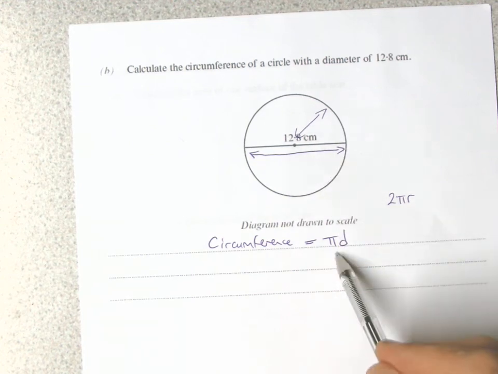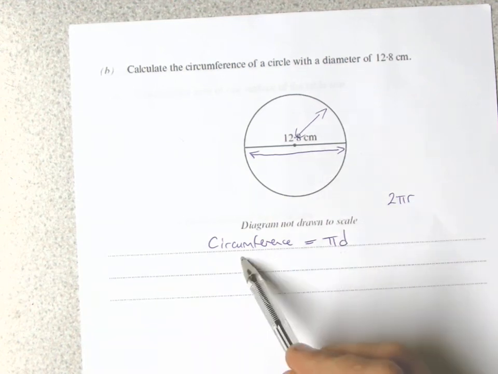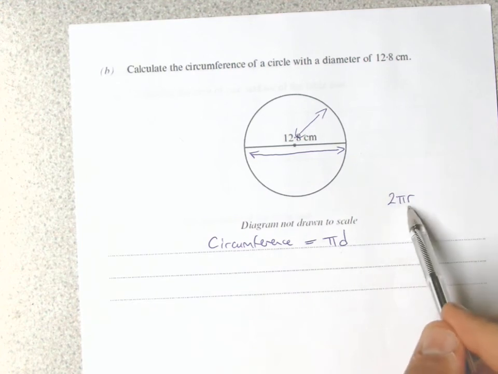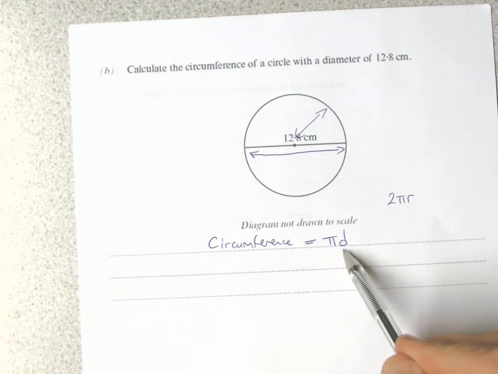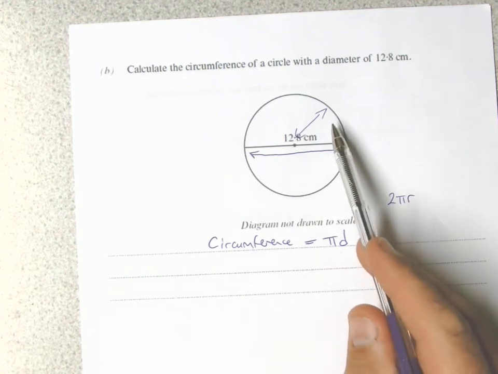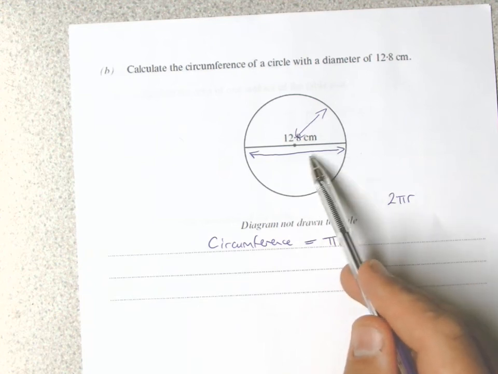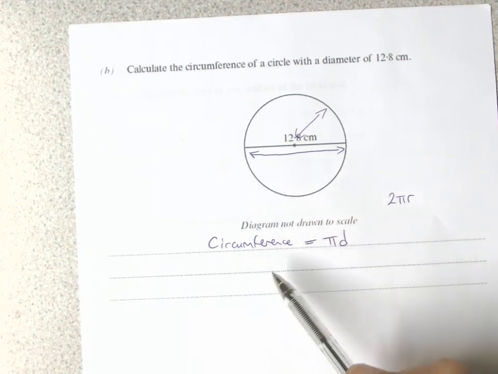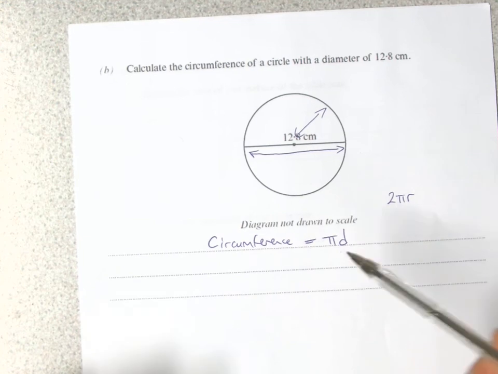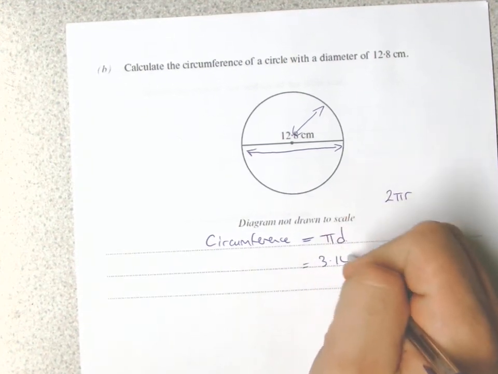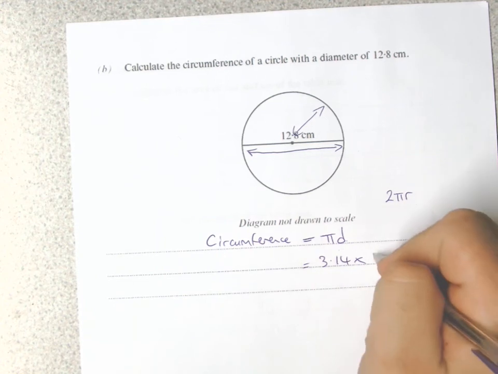So this would make sense, wouldn't it? If pi times diameter is the circumference, then if you use the radius instead, given that the diameter is double the radius, we'd say 2 pi r. It's up to you what formula you use. I tend to use this one. So 3.14 times the diameter, which is 12.8.